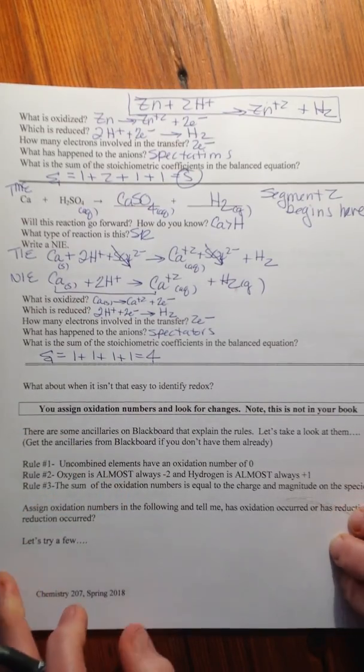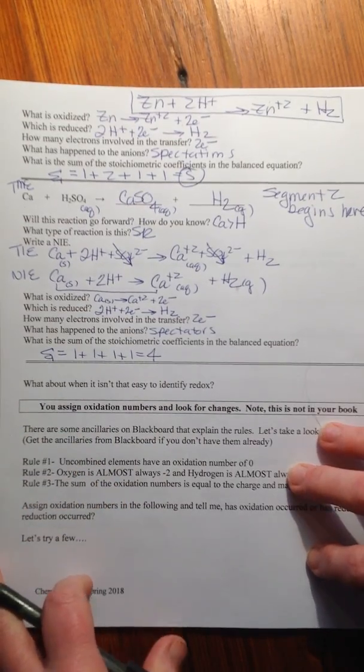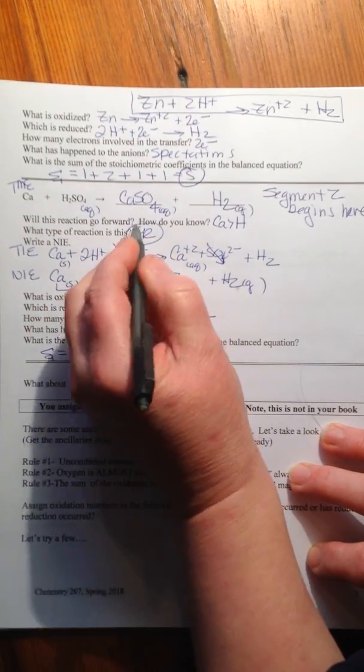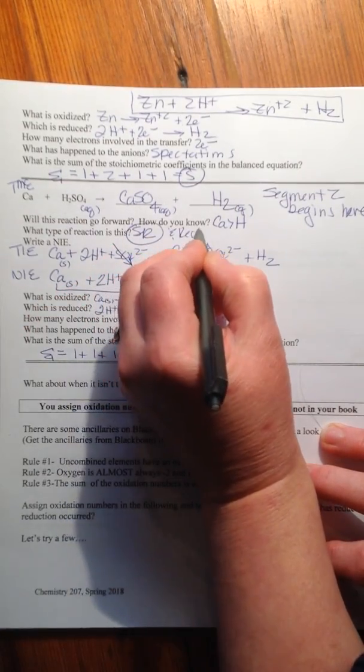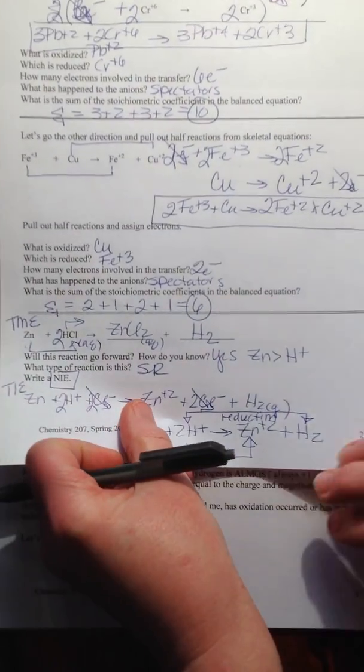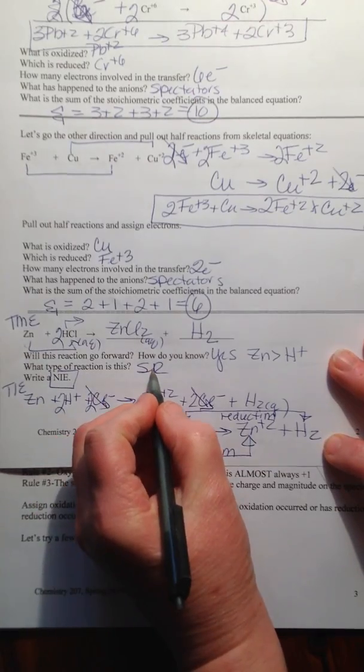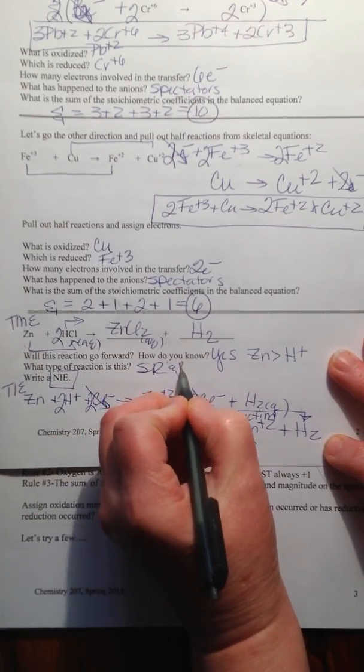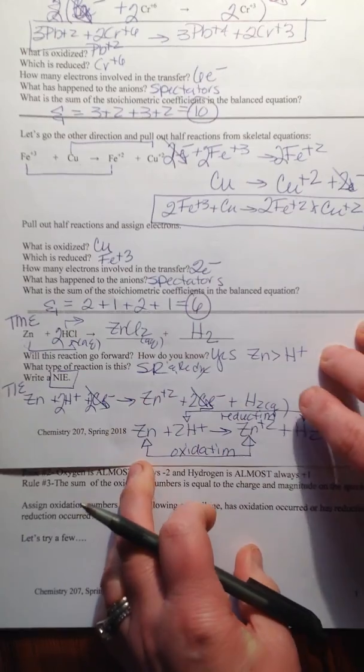Okay? Now, just for illustration, let's also see, by the way, single replacement and redox. Just like on the other page, single replacement, and now we also know that it is redox.